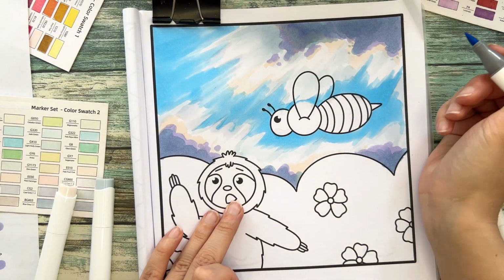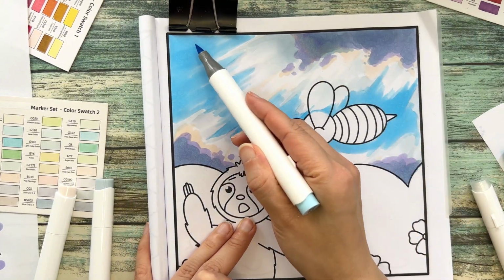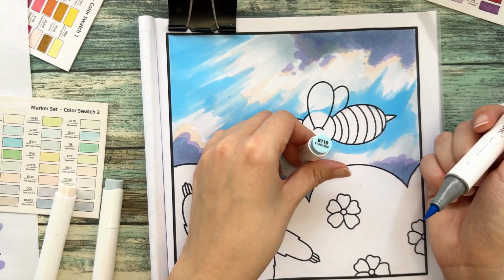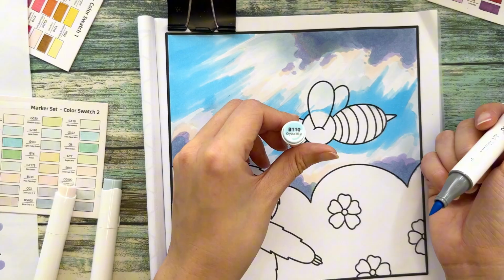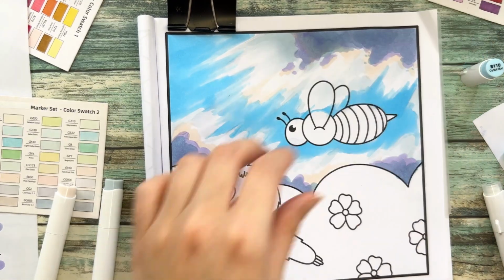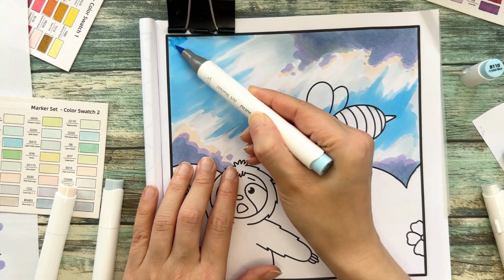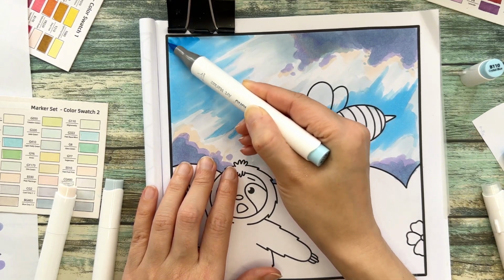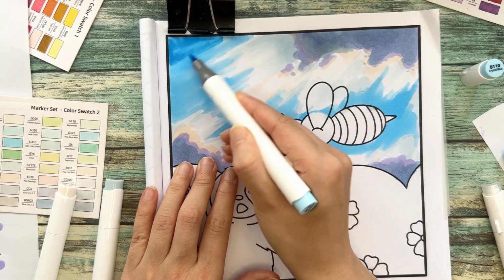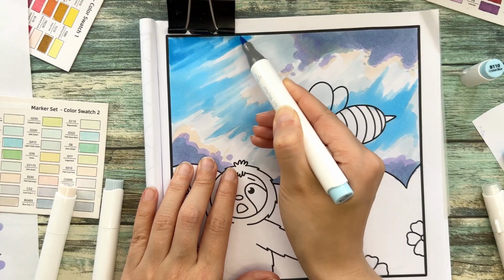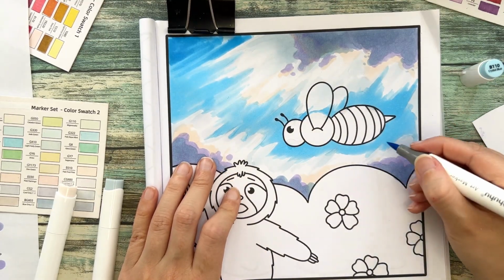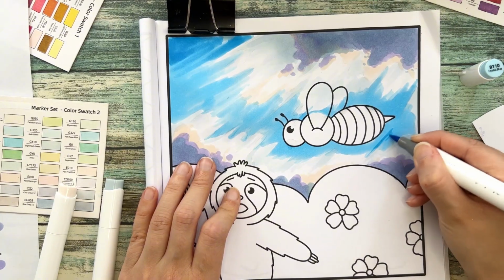Let's darken this part. What is great about this color is that when you layer it, it gets darker. Not all the colors are the same, they react differently in different situations, so it's good to get to know your markers. You see, it gives us a deeper blue. I think over here we can also go darker.